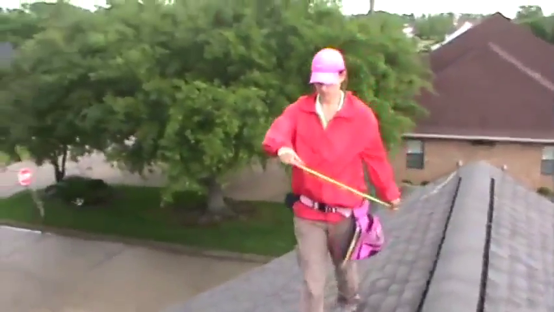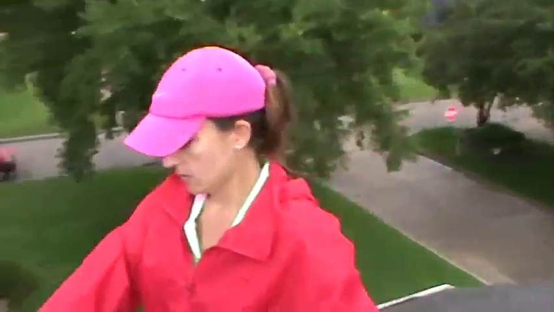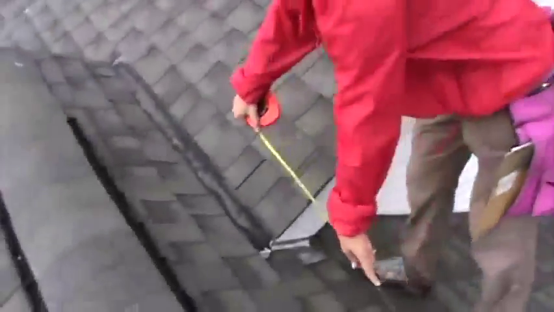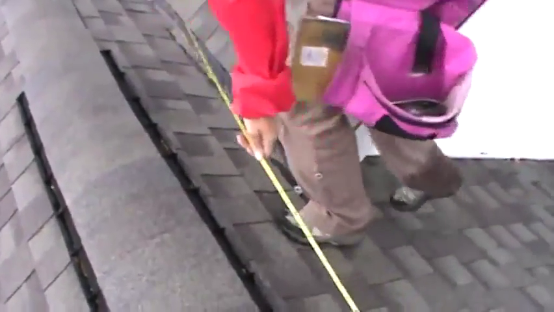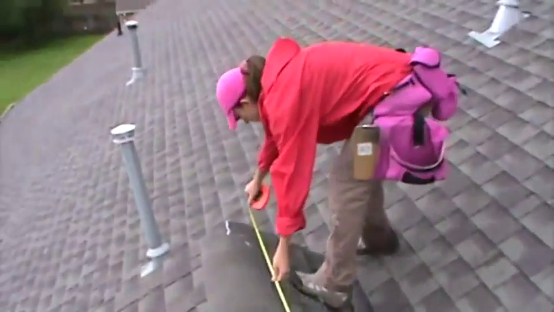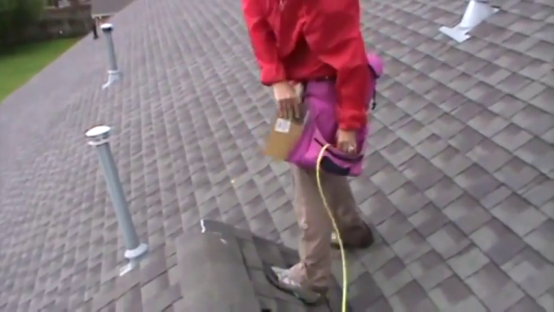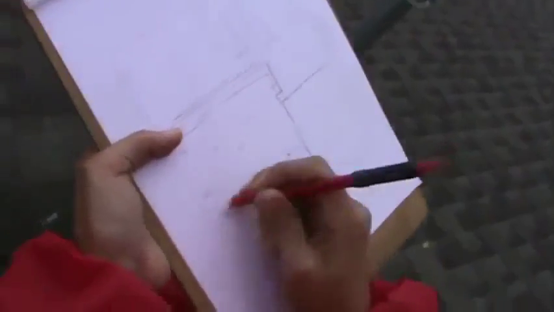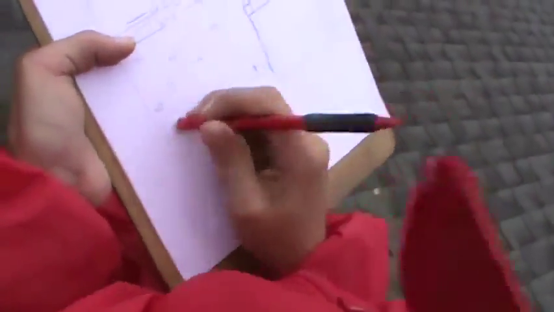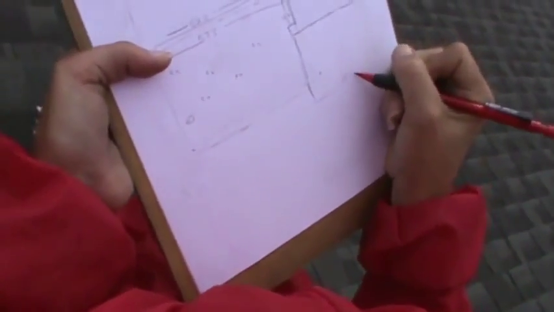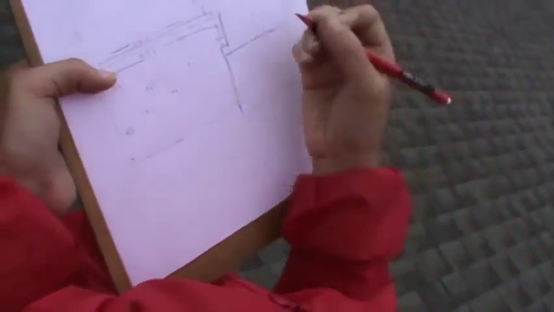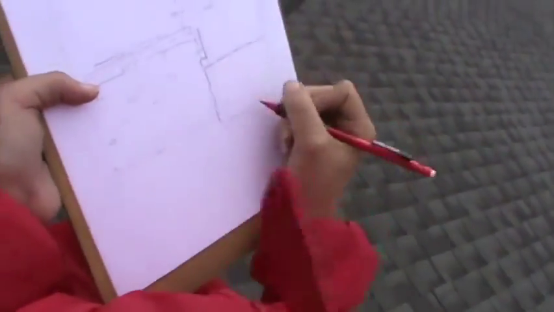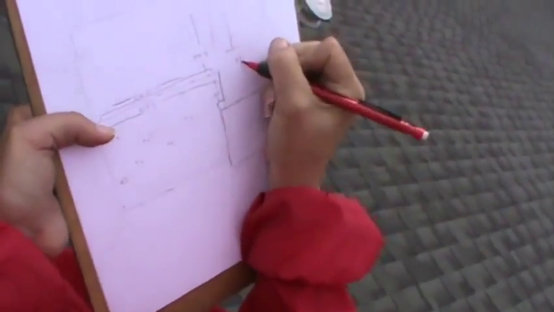So basically, measuring a roof is a series of measuring length times width, which is area. Oops. Not correct. This one's 27.